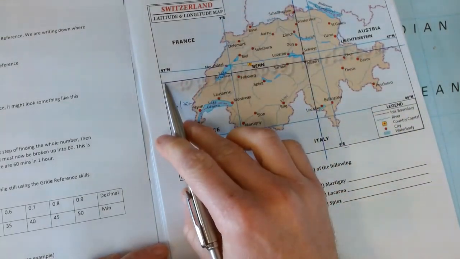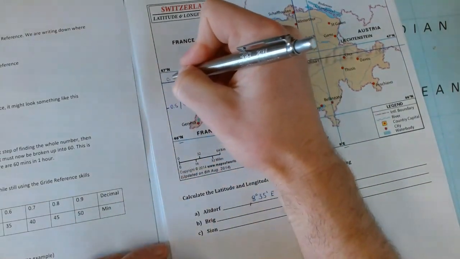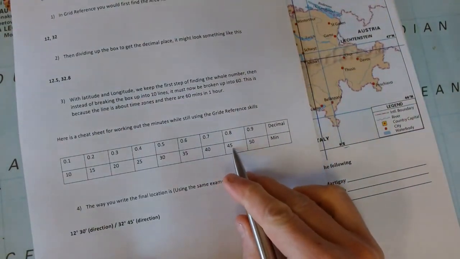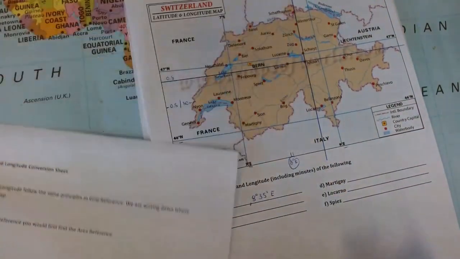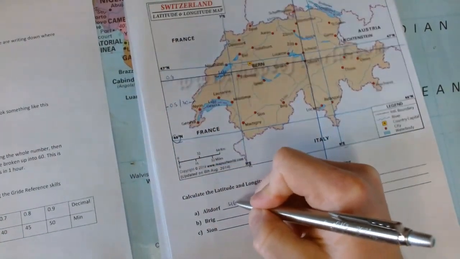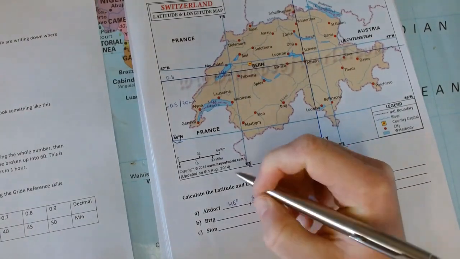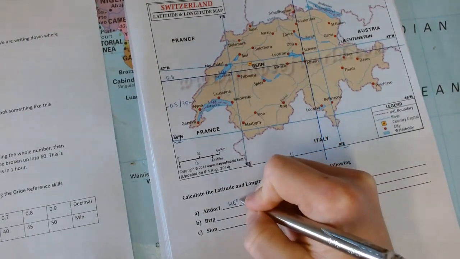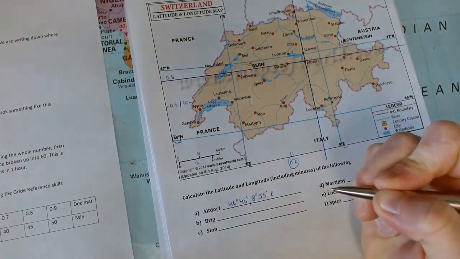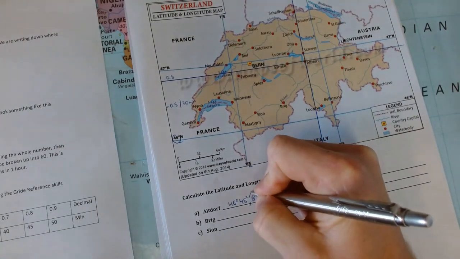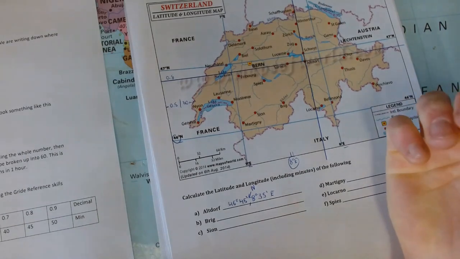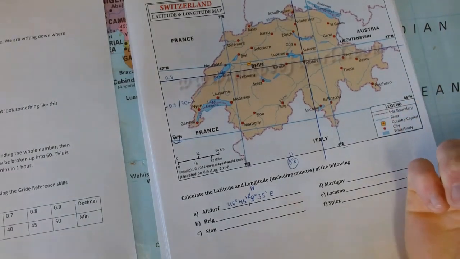I would say it would fall into the category of being like a 0.8. And back to the cheat sheet, 0.8 is around about 45 minutes or so. So we take the 46 for the first part with the little circle for the degree. Then we do 45 minutes and make a little dash. And I haven't left enough room, but you would put a north. Sorry, that's not very neat. Can't be perfect all the time.